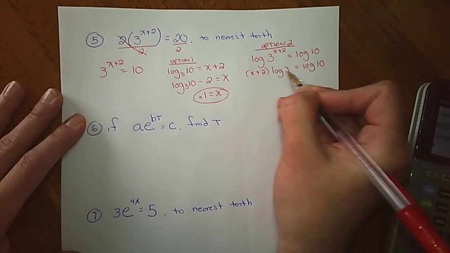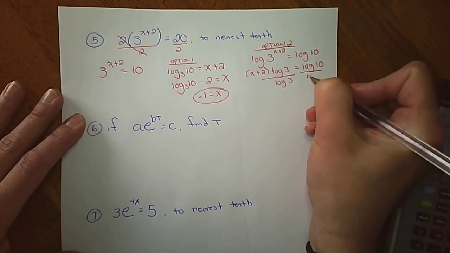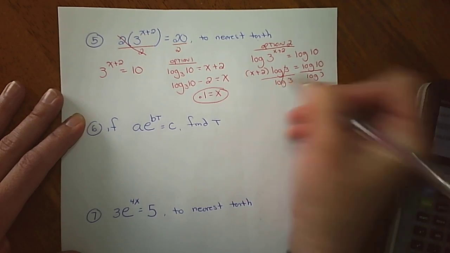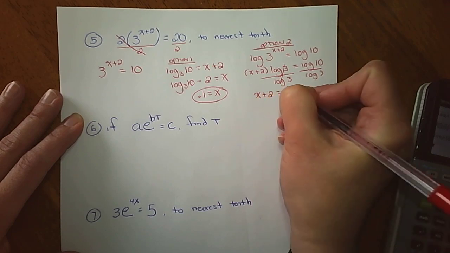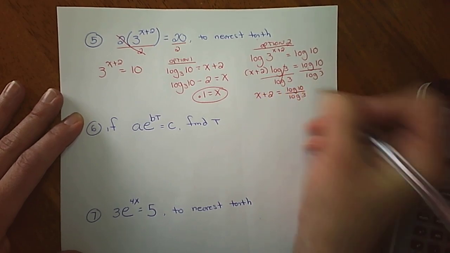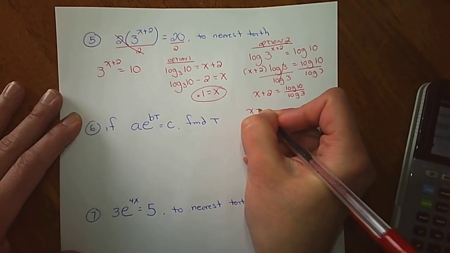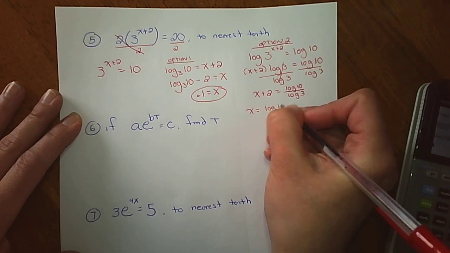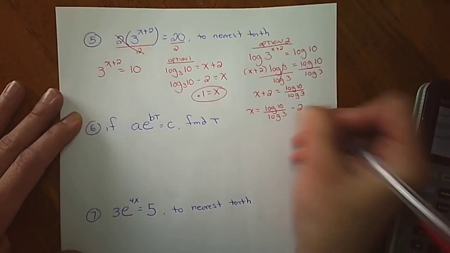Now, to get this alone, I'm going to divide by log 3 next. That cancels. So now I've got x plus 2 equals log 10 over log 3. Now to get the x alone, I'm going to subtract the 2 over. So that's log 10 over log 3 minus 2.